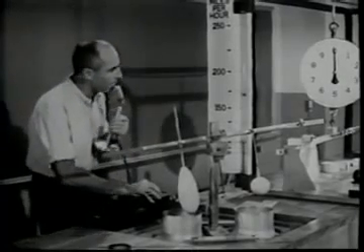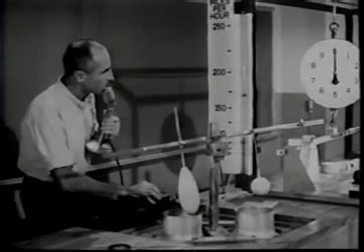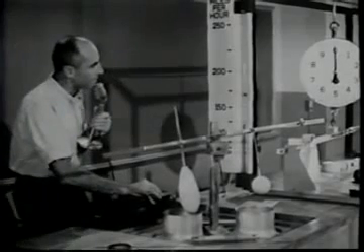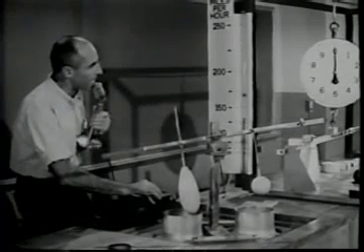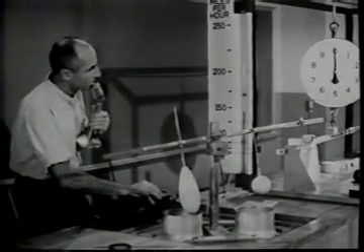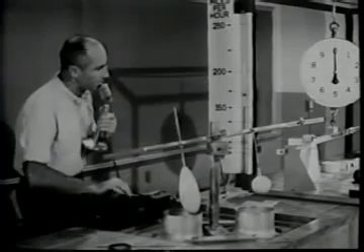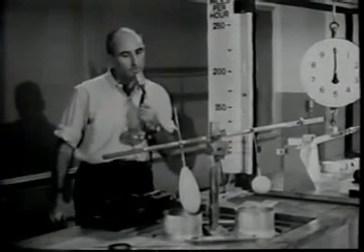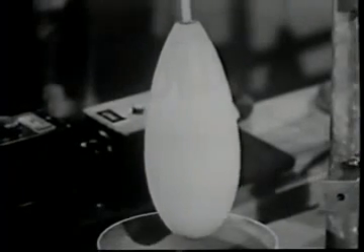Here we are at 75 miles per hour, 100 miles per hour. The bomb still has less drag. 125 miles per hour, 150 miles per hour. And as a matter of fact, we could have gone up in speed as high as we liked, and still the bomb would have had less drag.